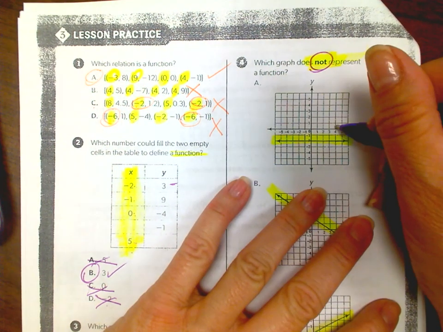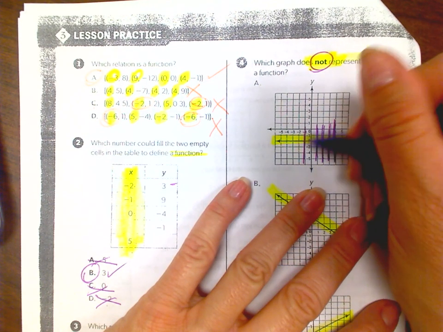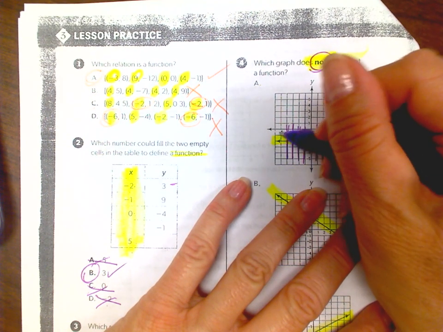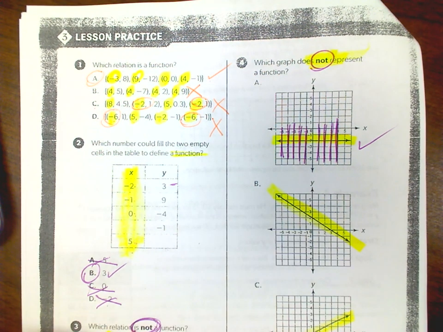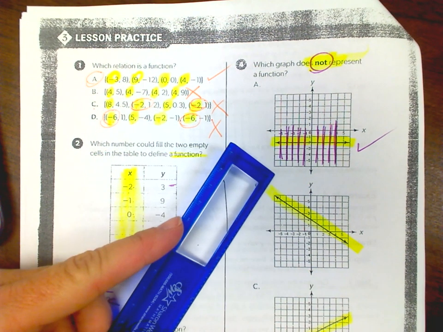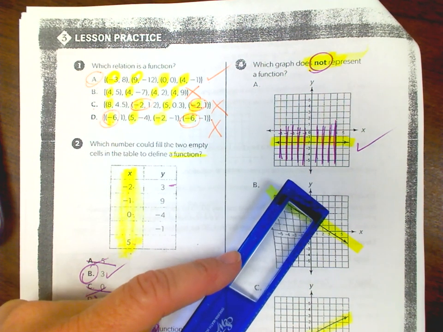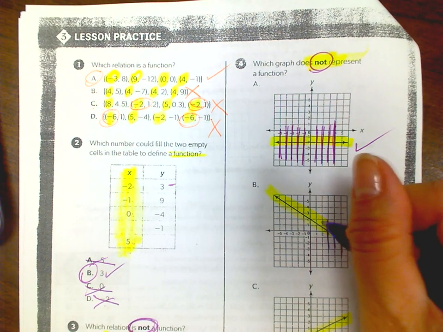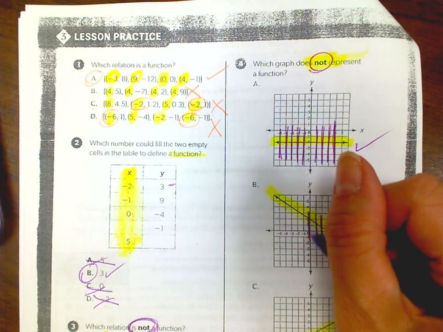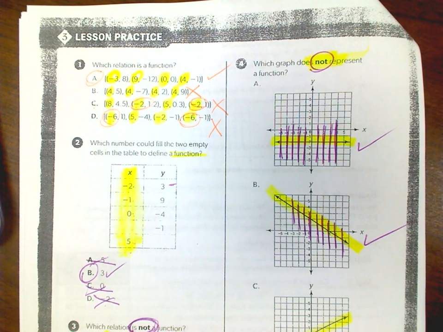Okay, if you can draw a line and it doesn't hit the other line more than once at one time, this one is a function. Okay, you can take a ruler or your pencil and go down the line, and you'll see that that straight line does not hit another line at the same time. They're all crossing the lines at one point, not multiple points. So that one is a function.